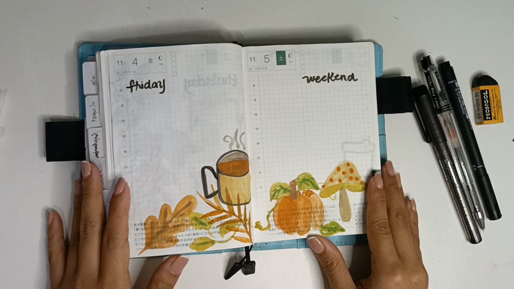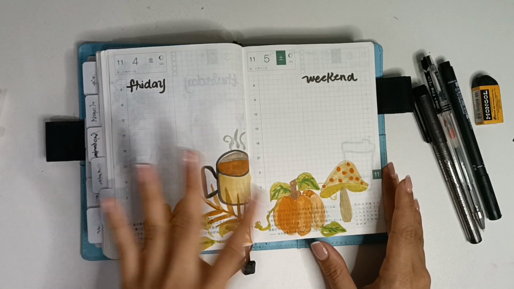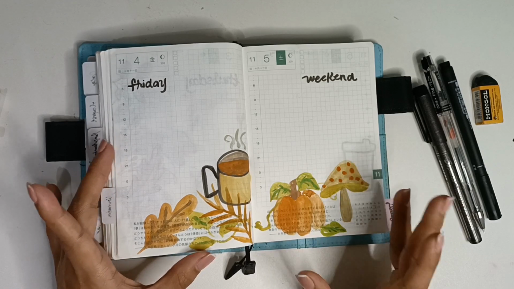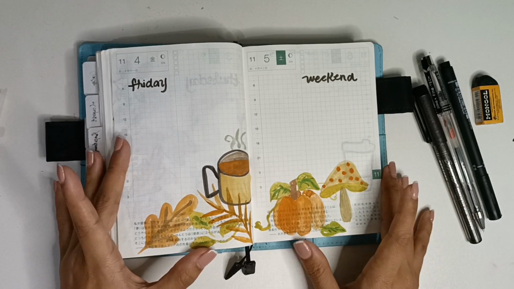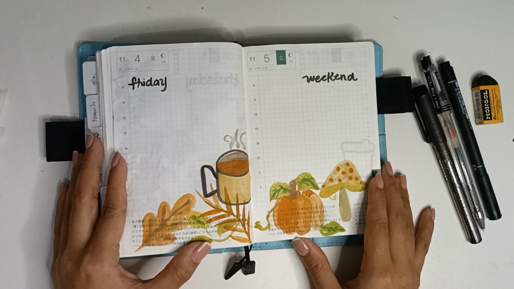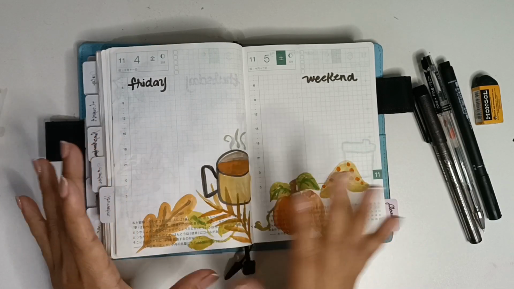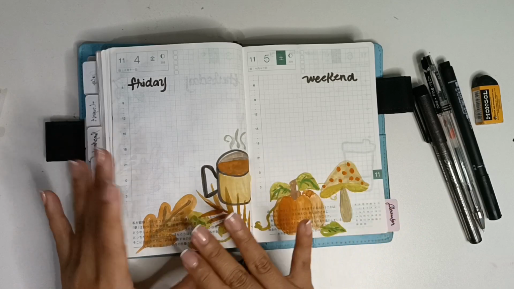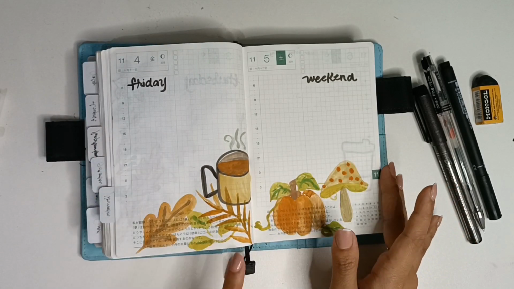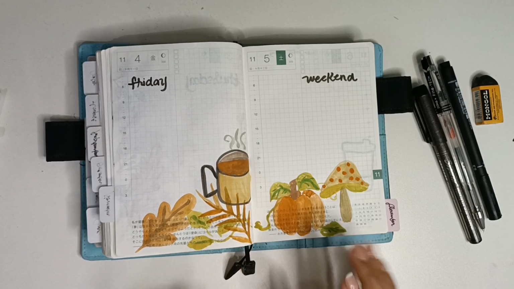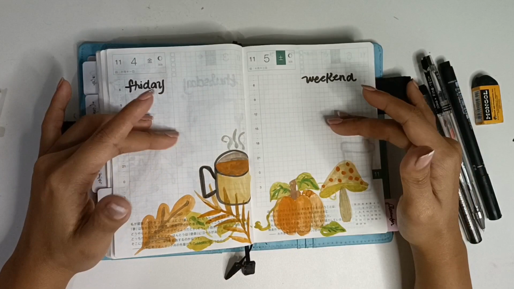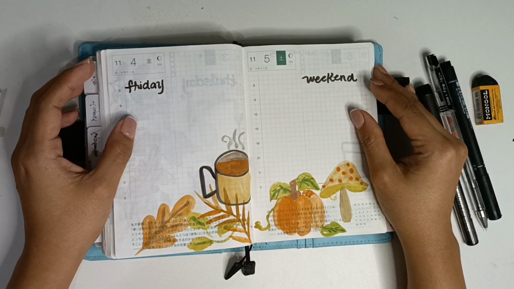So for this layout, I have a cup of coffee and a mushroom and a pumpkin to match the autumn theme for this week, and I'm so proud of myself here. It's super cute. I also love putting all my decoration at the bottom part of this page because I intend to cover the Japanese writings. Plus, I have enough space for my content in here. So that's it for this page.